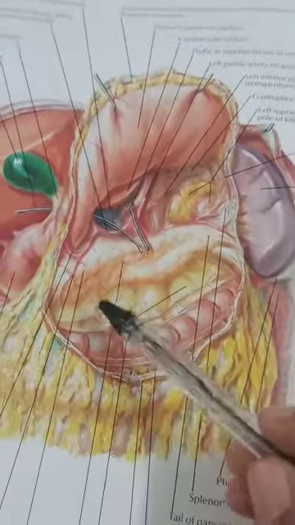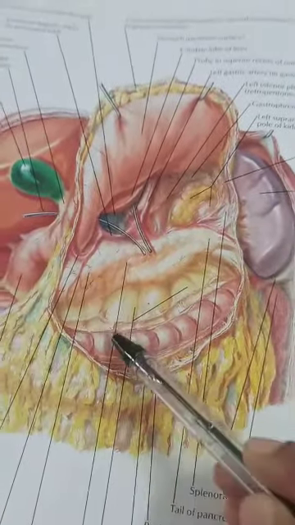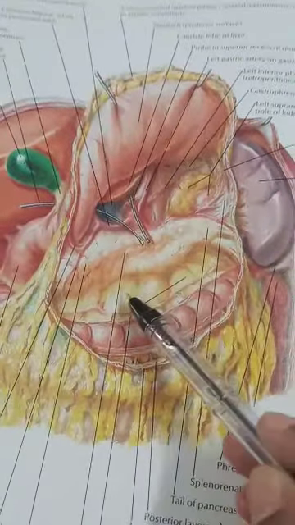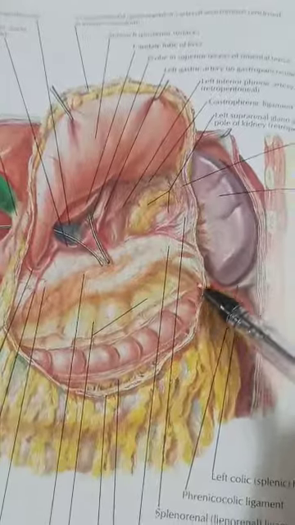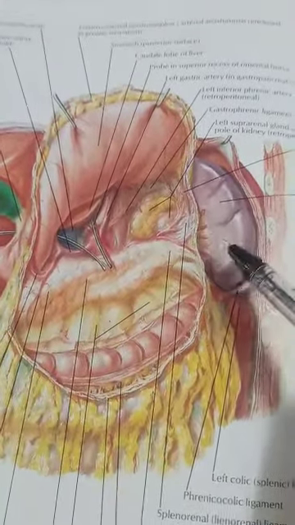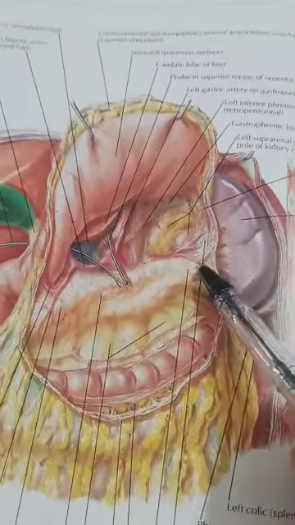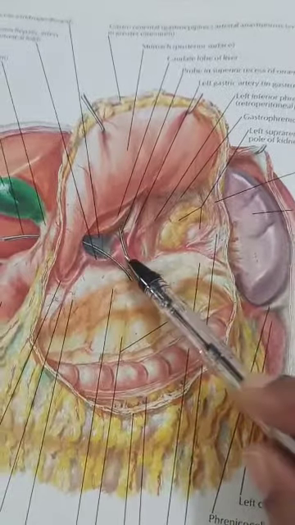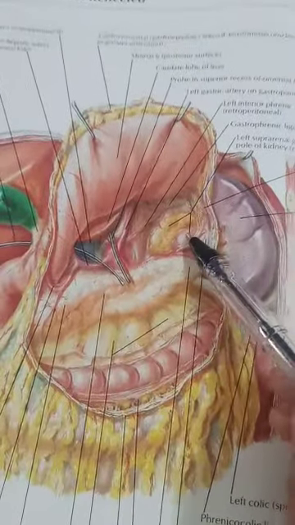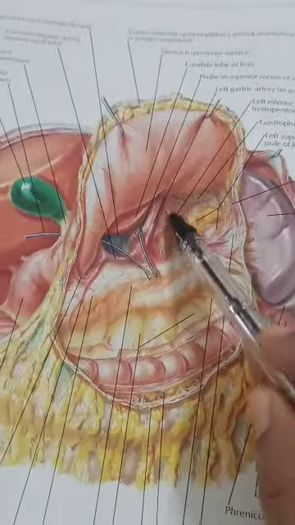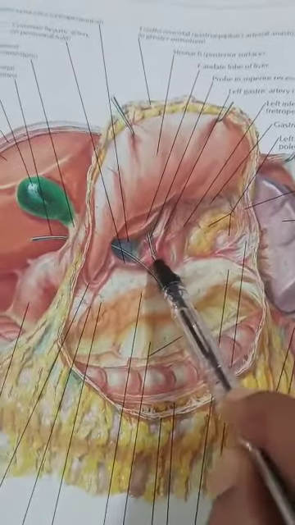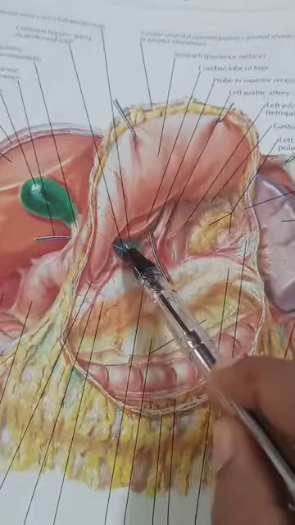Once again: pancreas, then transverse colon, then transverse mesocolon, then colic flexure. This is one flexure, the colic flexure. This is the spleen. Then here comes the splenic artery, then the left kidney, left suprarenal gland. This is the diaphragm, then aorta, then inferior vena cava.